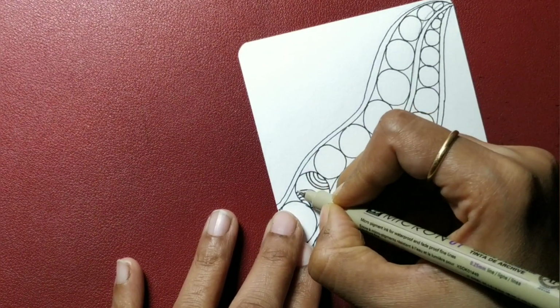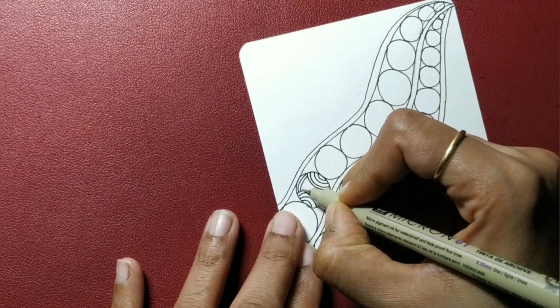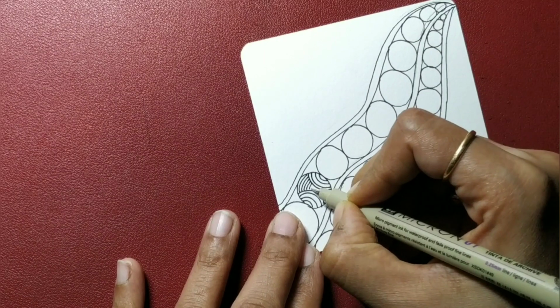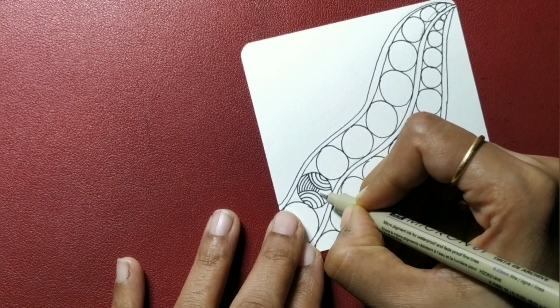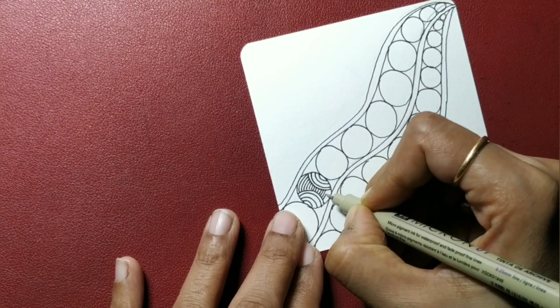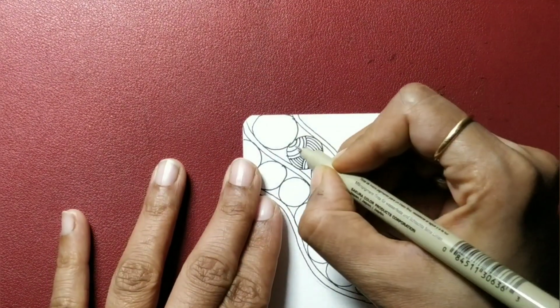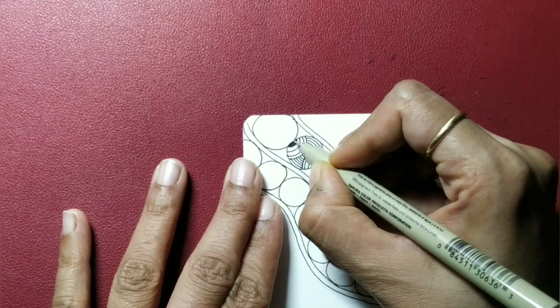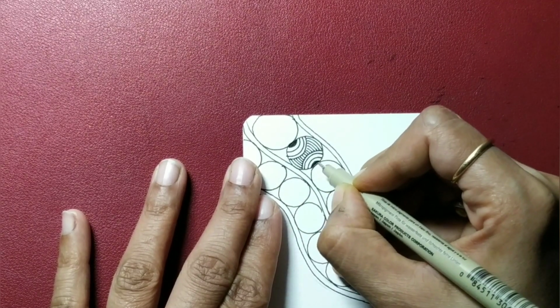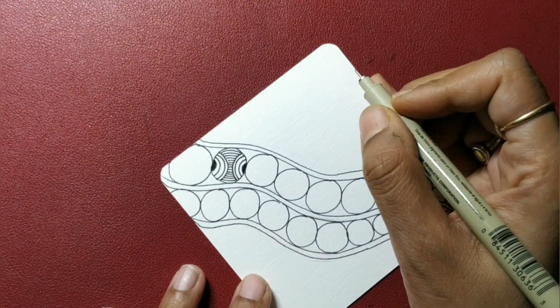And then straight lines or slightly curved lines in between. Like this, right? A small little thing that you can do is to ink the first one just like a moon.